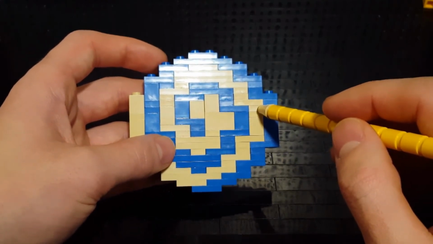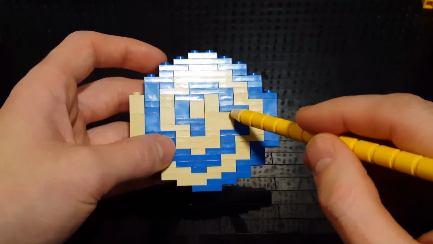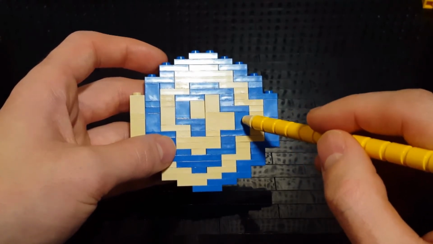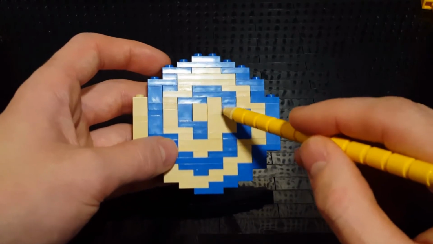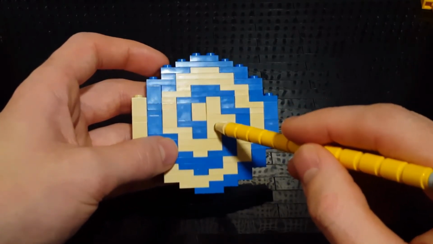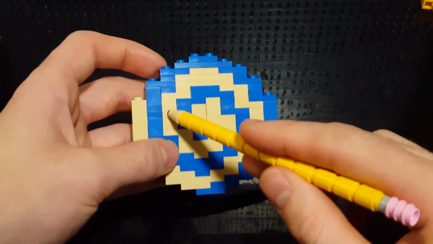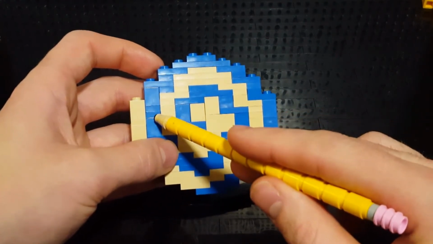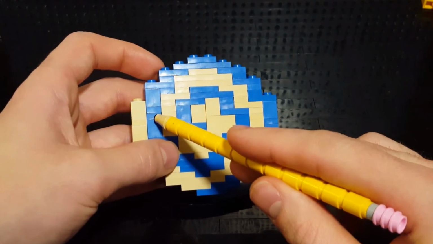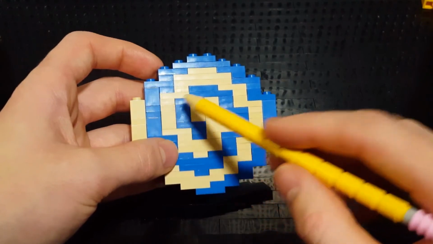There is a tan 1 by 1 plate, a blue 1 by 2 plate that crosses over the seam and overlaps between this 1 by 1 brick and this 1 by 2 brick. Then there's a tan 1 by 1 brick right there on top of that 1 by 2 brick. We're in the middle of this 1 by 1 brick, middle of this 1 by 1 brick, top of this 1 by 1 brick. Then over here there is a blue 1 by 1 plate, and then we start this tan 1 by 1 brick right there.